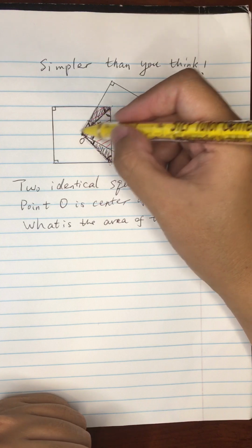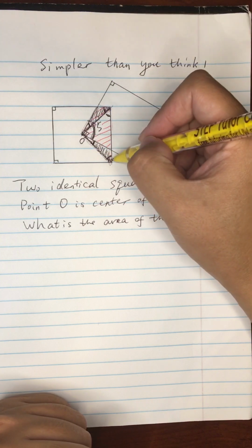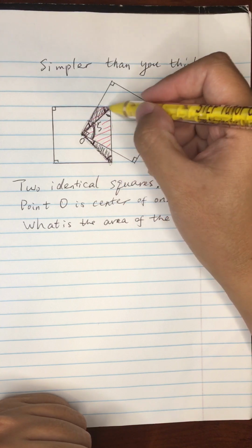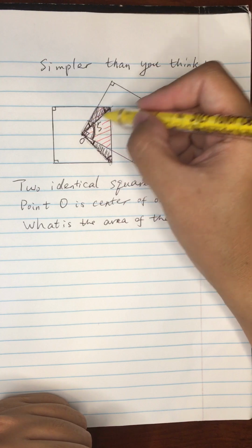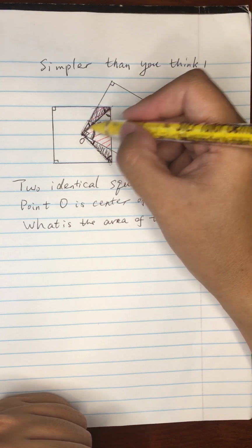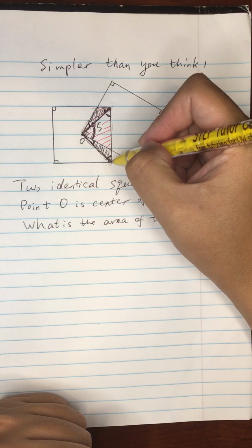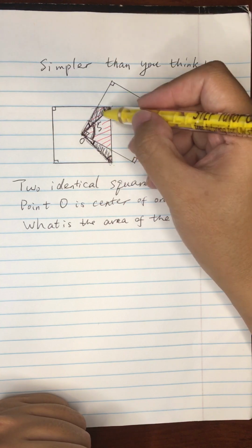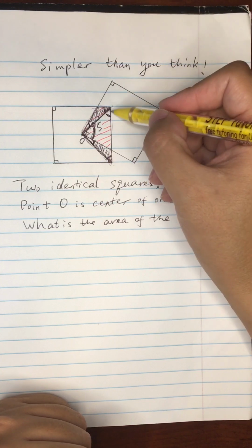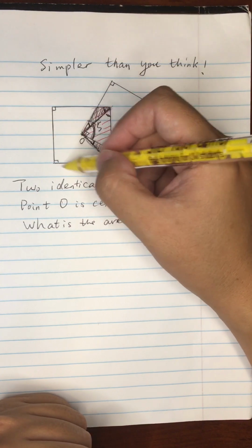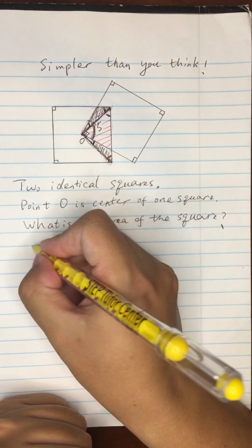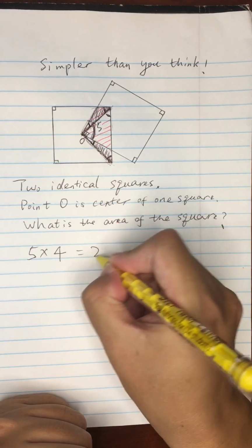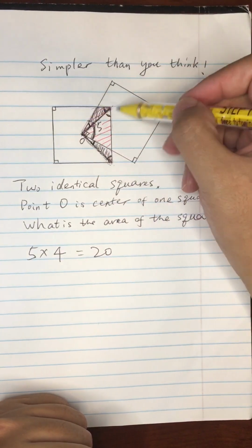That's 1/4 of the square. This triangle is the same as this triangle, and the whole overlapping area is 5. So if we move this triangle over here, the area of this right angle triangle is also going to be 5. And as I was just saying, this is just 1/4 of the whole square. So the whole area of the square is going to be 5 times 4, that's 20. So the area of the square is 20.